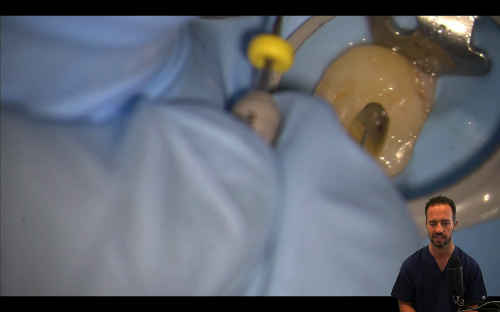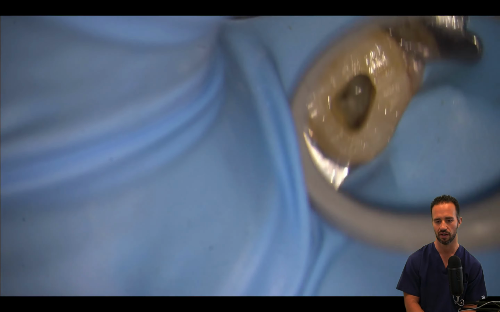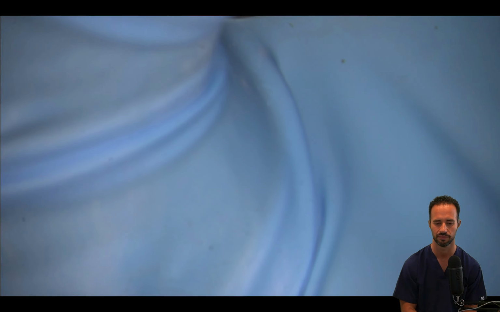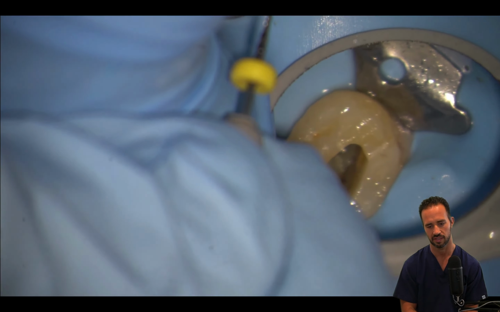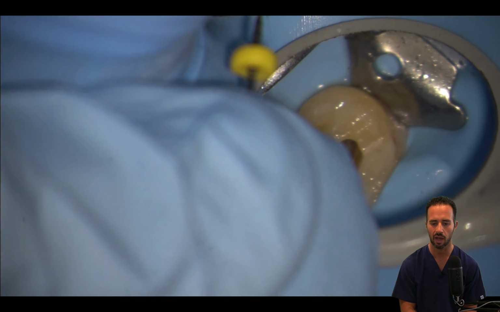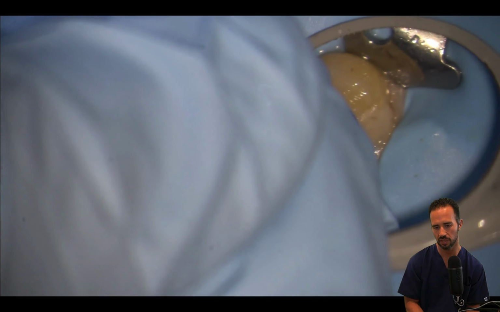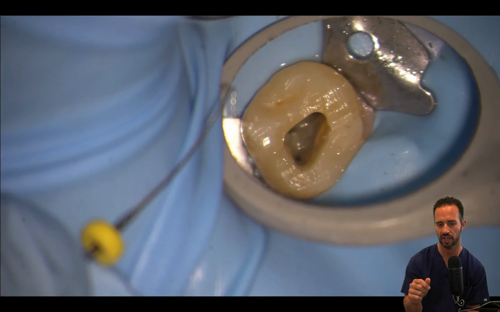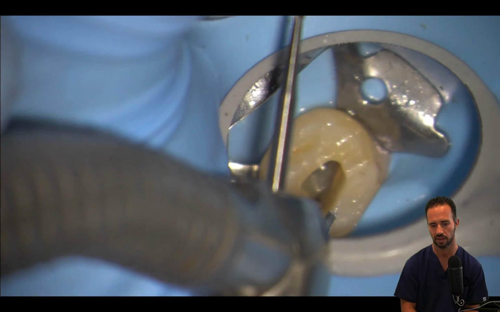So I've got an 8 hand file and I'm trying to see if I can snake it into any MB2 crevices, and we're not getting anywhere. It's a solid block of dentin. So I'm trying again with another 8 file. This is a C file, and still we're not getting anywhere. It does not want to progress. There might be a little bit of dentin still over where the MB2 should be, where your orifice opener and your hand file might be trying to get into, but in this case, it's a solid block of dentin.